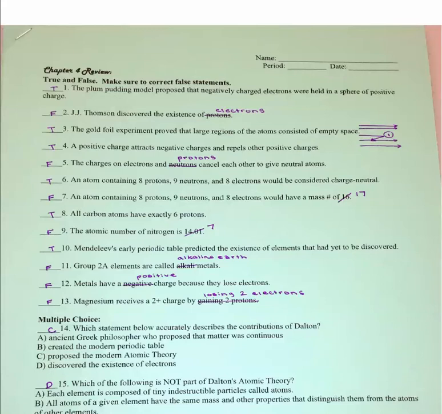Okay, guys, so I'm going to go through and explain the Chapter 4 review. And I'm not going to write it so that I can go a little bit more quickly since there isn't much math involved. All right, so the first question, the plum pudding model proposed that negatively charged electrons were in a sphere of positive charge.